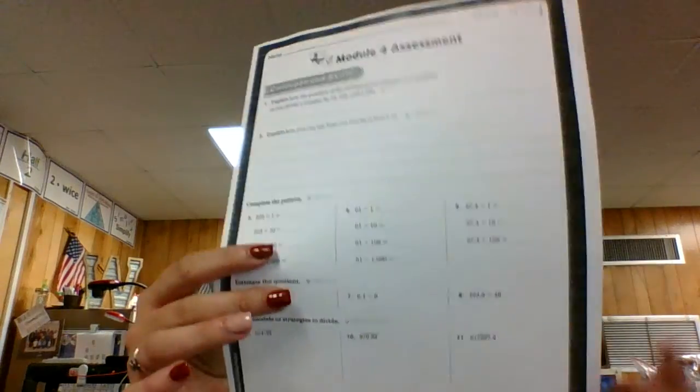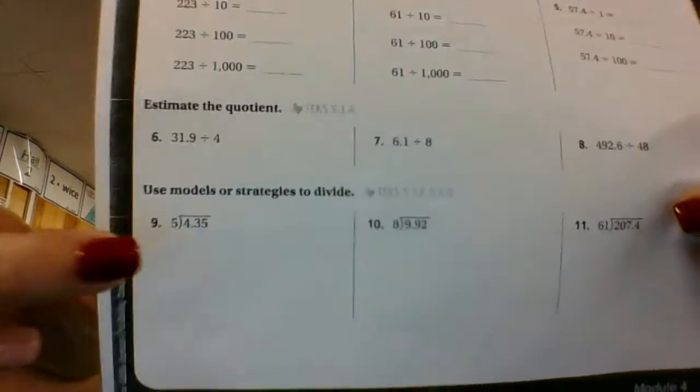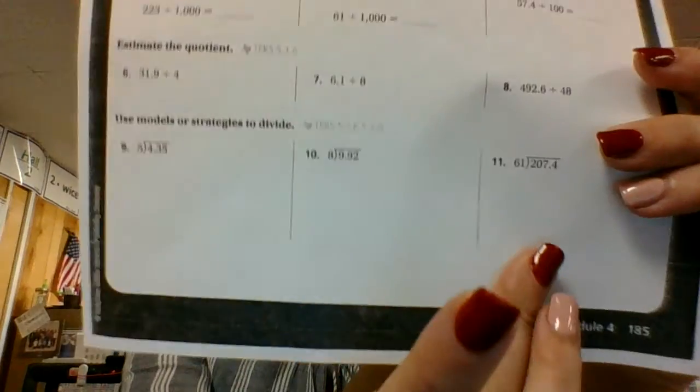You can use the back of the paper because it's blank. Now, on these bottom two where it says use the model, I don't care if you just actually divide those out. But the estimation, I don't want you to estimate yet. We will go over estimation tomorrow, so don't jump ahead. I want you to answer these 11 questions. Remember to use the pattern correctly. That's moving the decimal to the left or to the right, depending on what you're doing, okay? So you will put your name on that, and you will put that in the bucket.